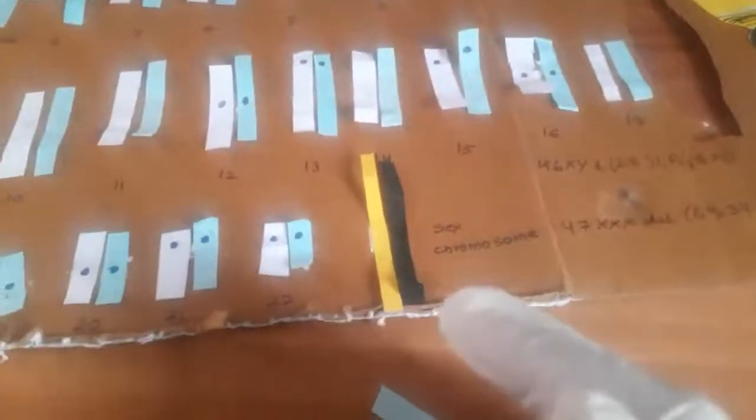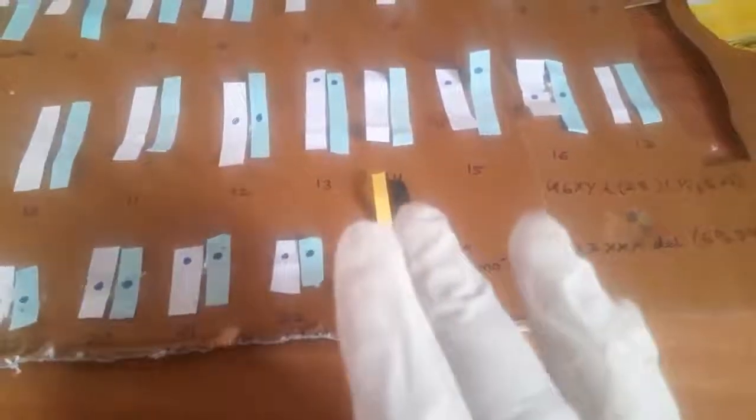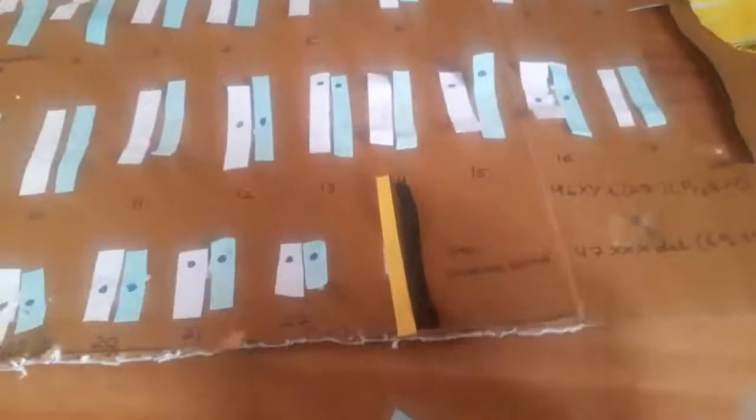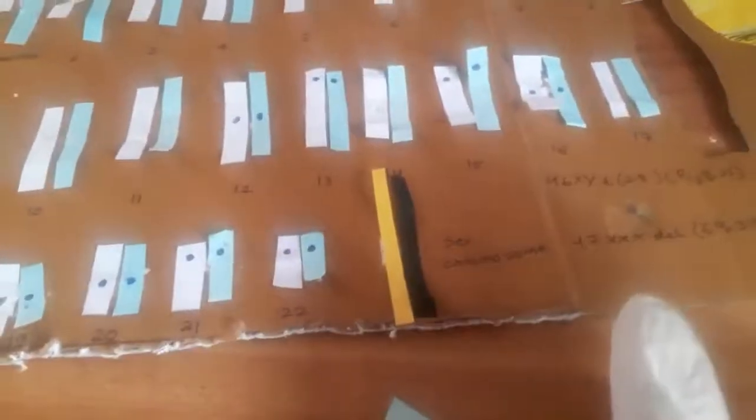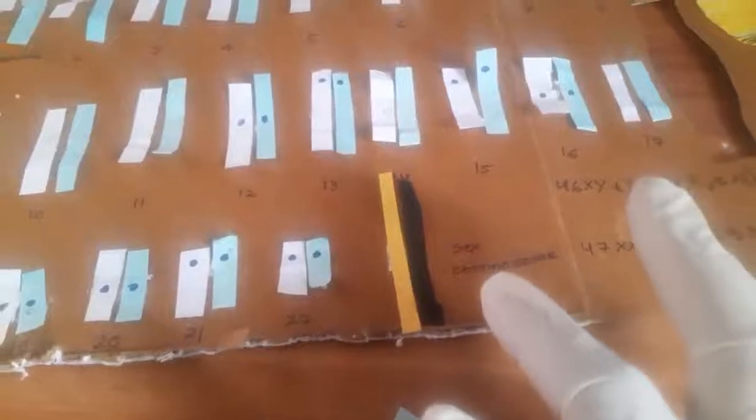Klinefelter is XXY. Again, here is the problem with the sex chromosome, and the person will be XXY. That is the male with extra X chromosome. If triple X is there, again, here is the problem with the sex chromosome, and the female with extra X chromosome is known as super female.